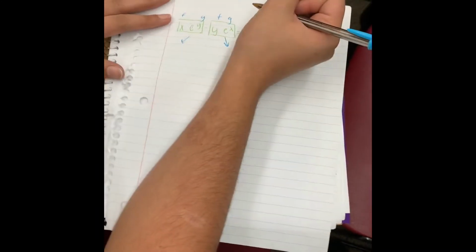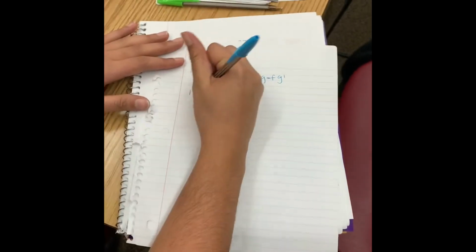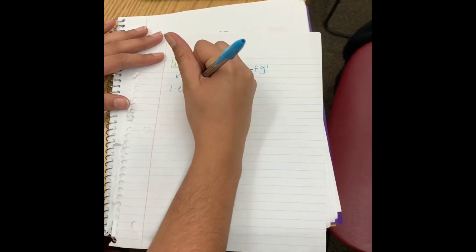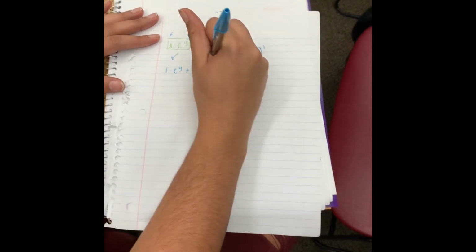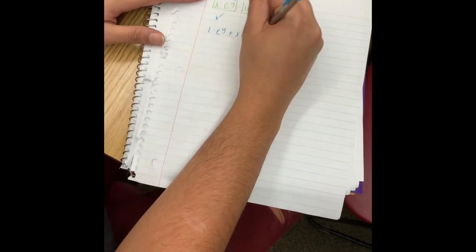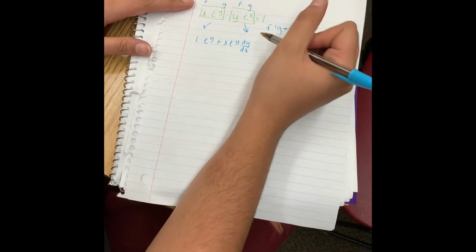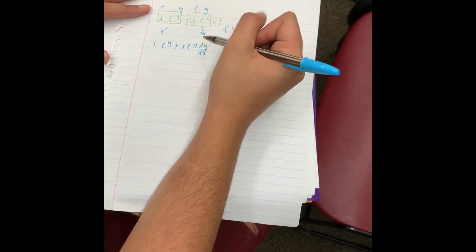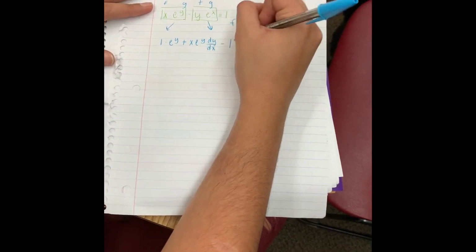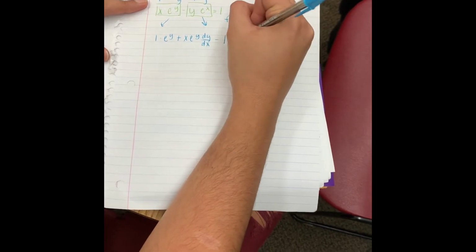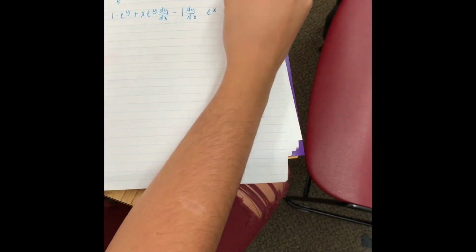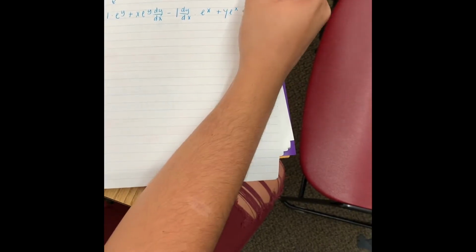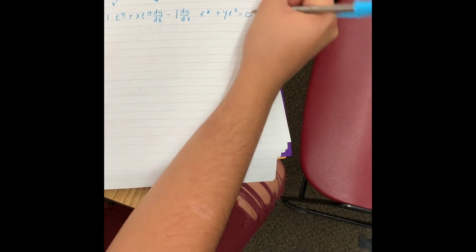So that, if you set it up, is 1 times e to the y plus x e to the y dy dx. Every time you take the derivative of y, you have to add that, minus 1 dy dx times e to the x plus y e to the x, still equal to 0.